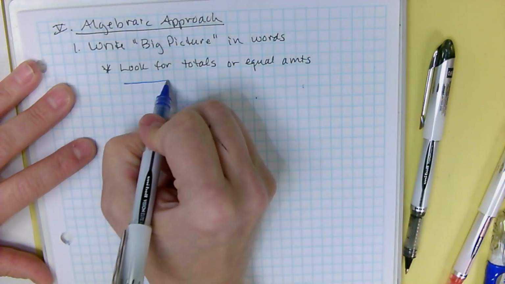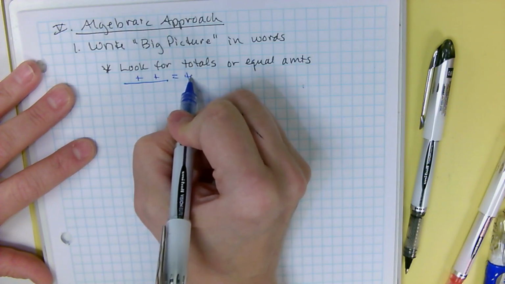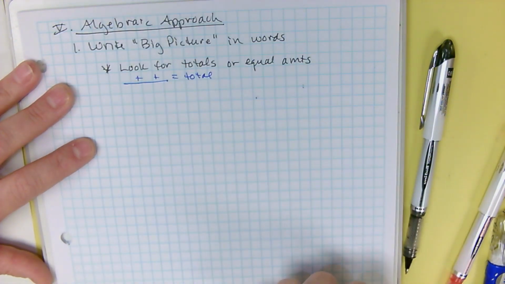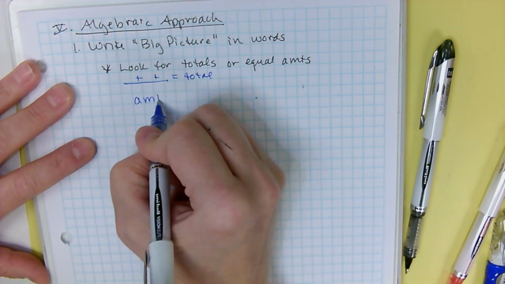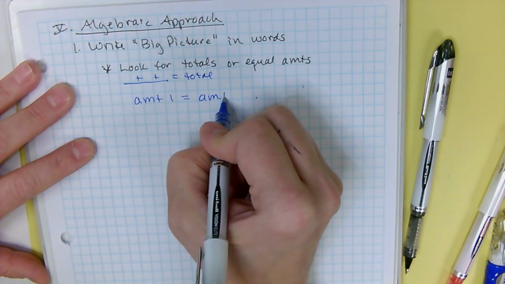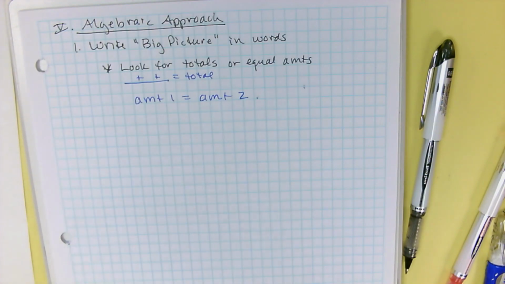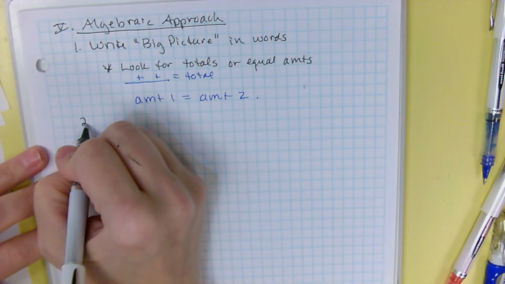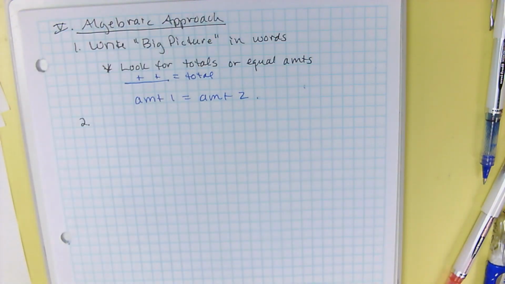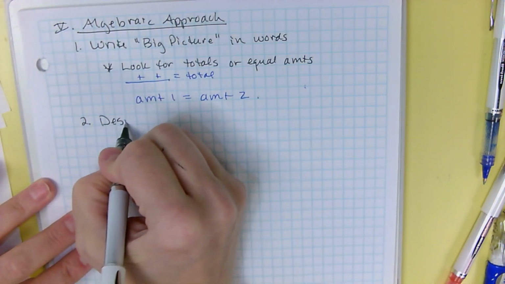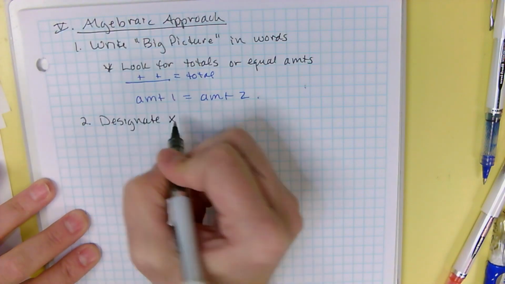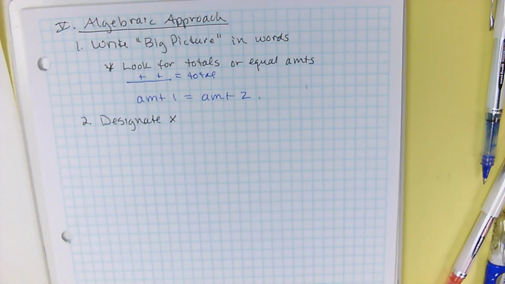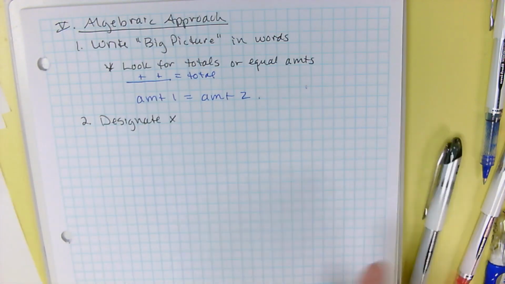If they give you a total, you'll have a bunch of stuff added together equals the total, and boom, you've got your equation. If they tell you 2 amounts are equal, then you're going to set it up amount 1 equals amount 2. So those are the 2 things you're going to look for in the problem. Once you've got that, so you know the basic overview of it, you're going to designate X. What is it that you're trying to figure out? And then solve.